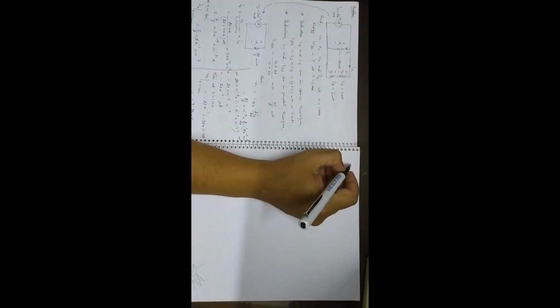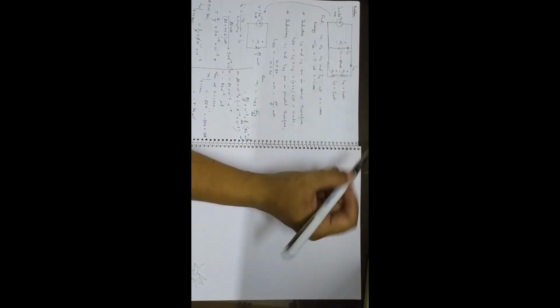Now, at t equal to 1 second, we can write that I2 is equal to 2 by 3 into 3 e to the power minus 1 into 10 to the power minus 3, which would give us 2 into 0.368 into 10 to the power minus 3 amperes, which is equal to 0.736 milliampere. Now, let us find V2.